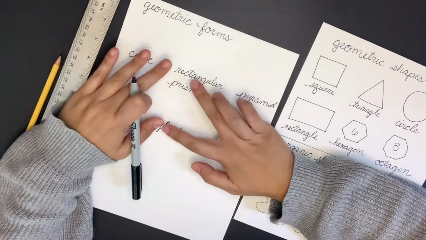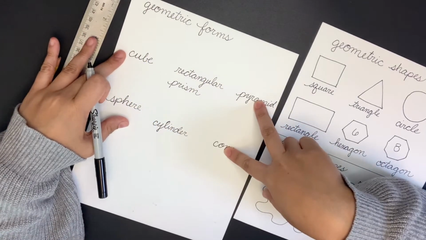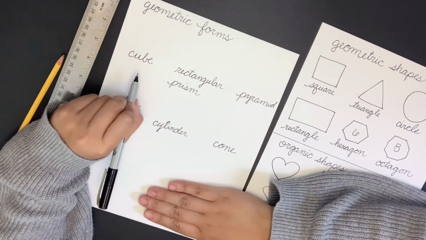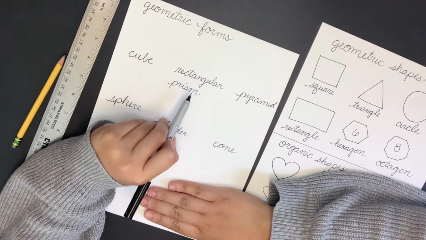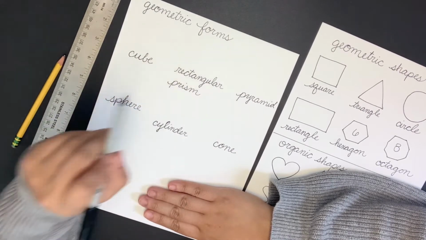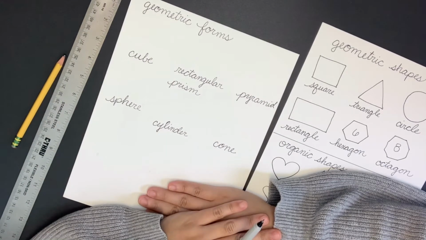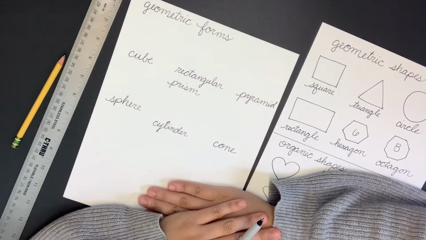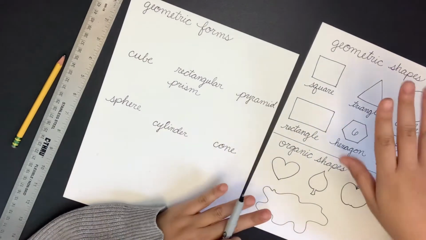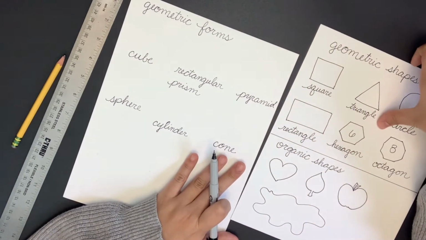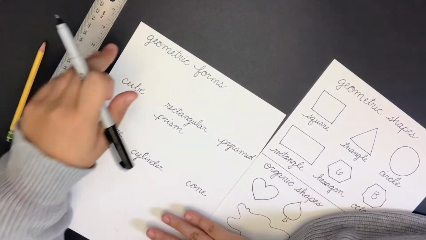There are many types of geometric forms, but these are the 6 we are going to work on today. We're going to work on a cube, a rectangular prism, pyramid, sphere, cylinder, and a cone. Geometric forms are really cool because you can combine multiple geometric shapes together to create these forms. You can use a ruler here if you would like.